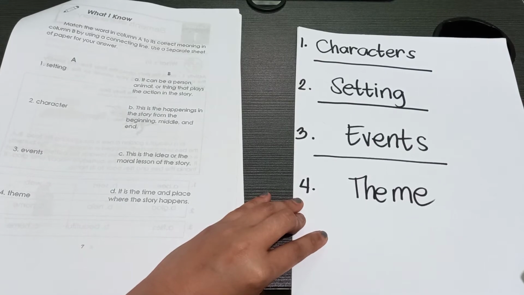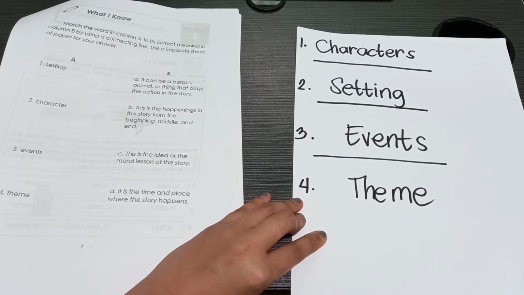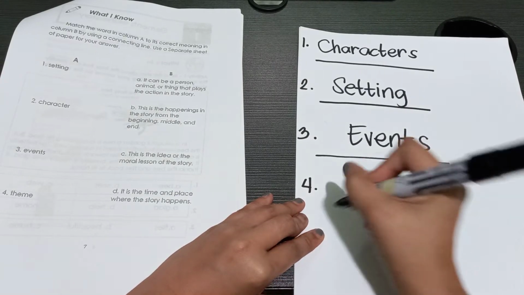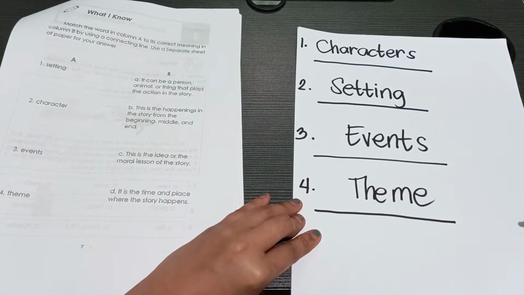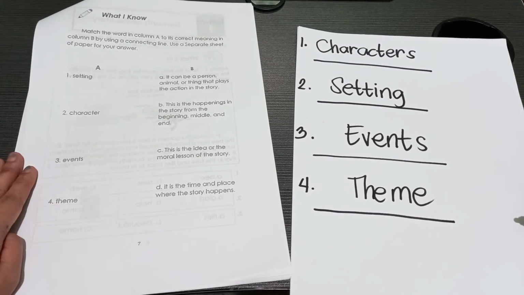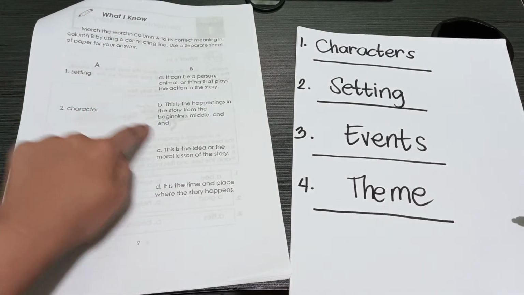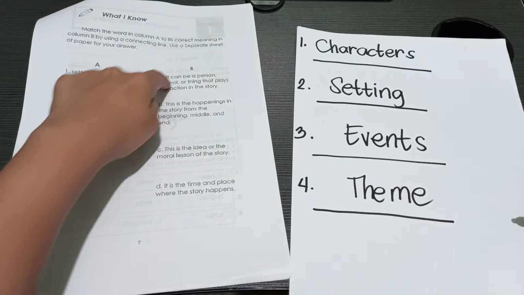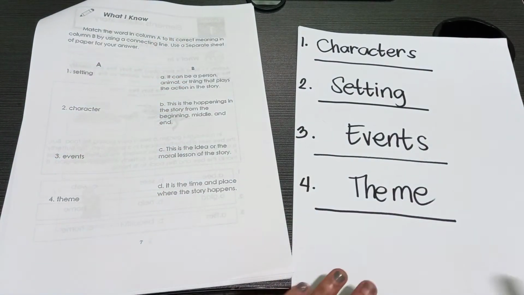Ikaupat, theme. Theme. This is the idea or the moral lesson of the story. Sa Bisaya, diri makita kung unsa ang makatunan nato sa istorya, unsa nga leksyon ang atong makatunan. So, mauna ang pasabot sa theme. Okay? So, now you can answer this activity by putting a connecting line to the correct answer.